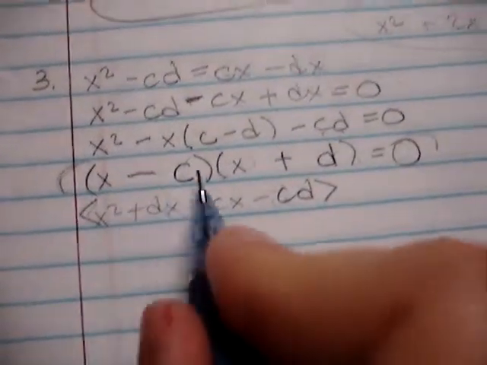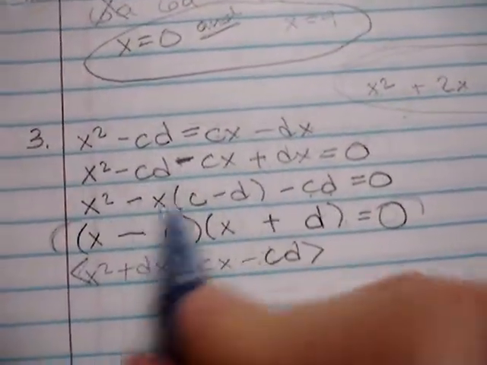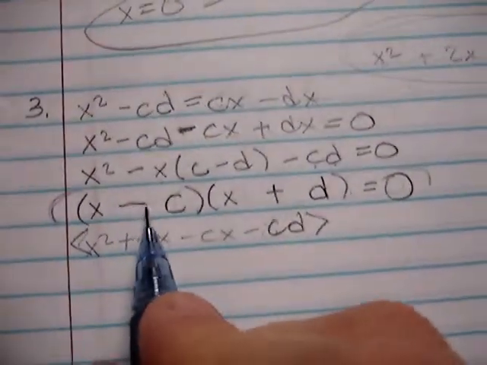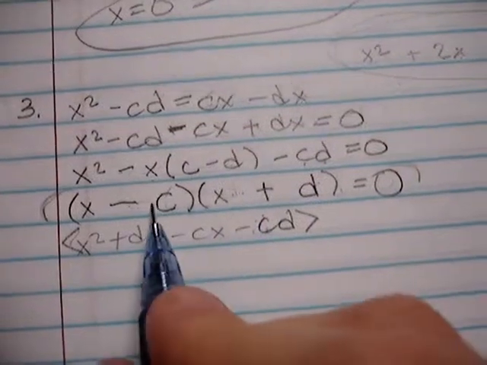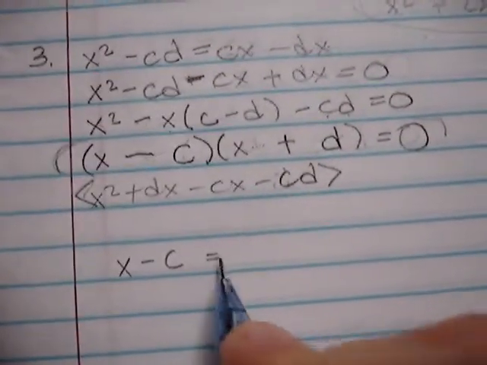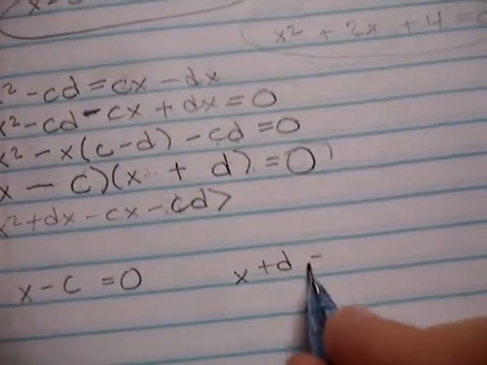Okay, so I've got two factors now. See, originally I had everything being added up, and I wasn't able to solve for anything. Now I've got two factors that are being multiplied. X minus c needs to be able to equal 0, and x plus d. What would it take for it to equal 0? Well, let's find that out.